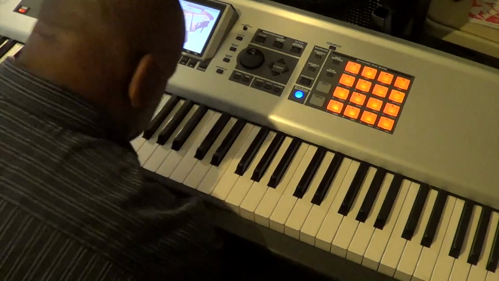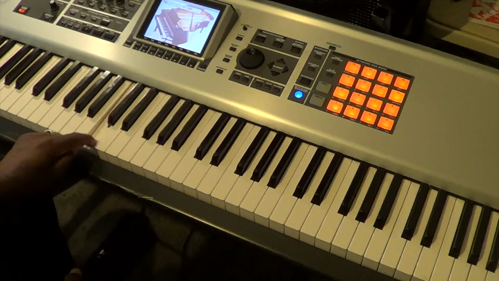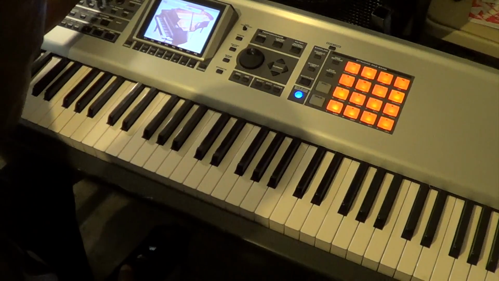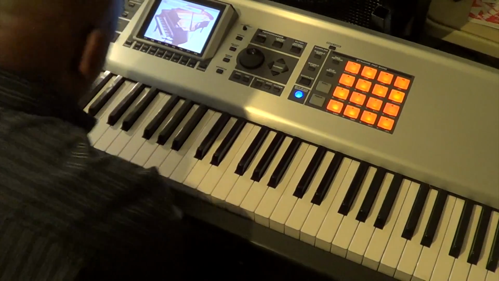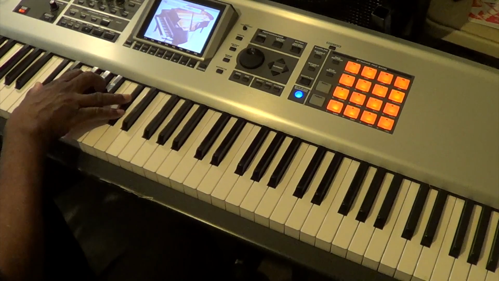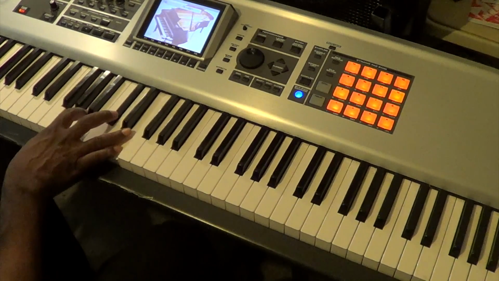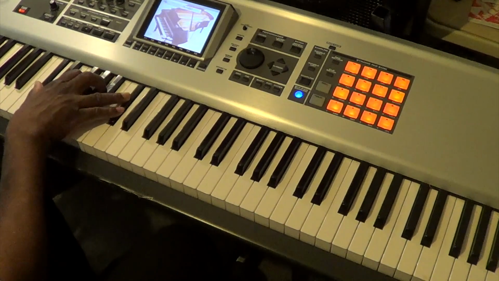Let me try something. See if this will work. Pop it back. Okay. Well, we'll have to continue later. That's kind of irritating a little bit. Got to figure that out. So A, in the key of C. My A, work my way up.